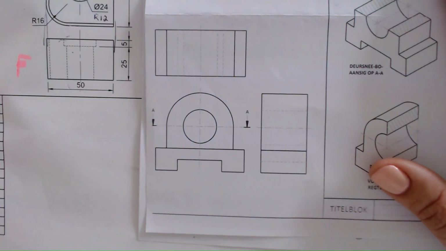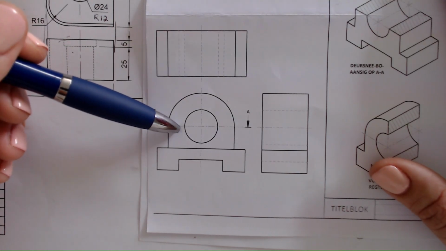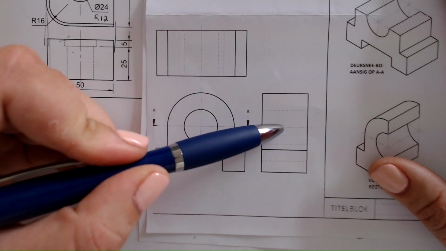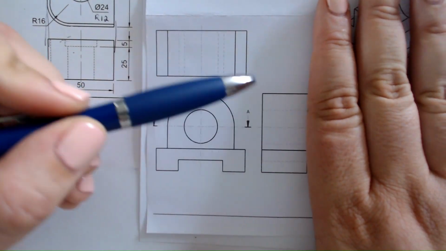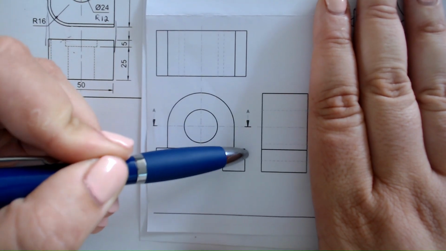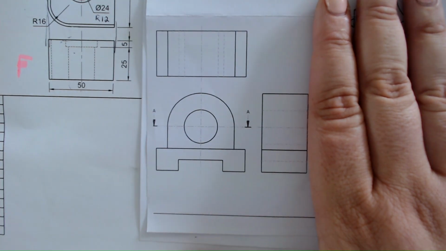The important thing that you need to note is you'll see there's the front view of this object, there's the top view, and there's the side view. That is why in the future you need to make sure everything is always 10 millimeters from the side, or 5 millimeters depending on your space.